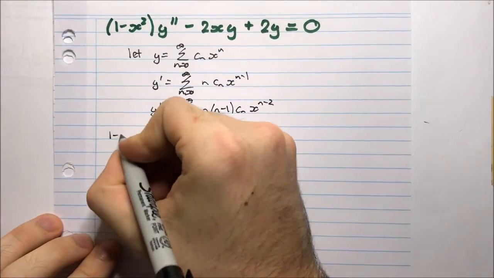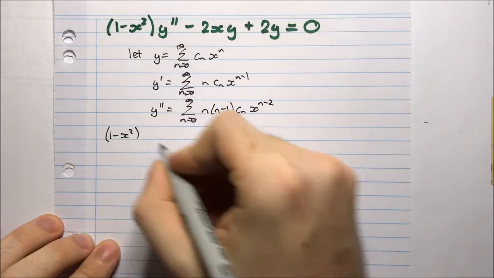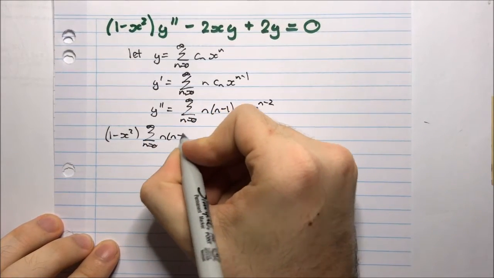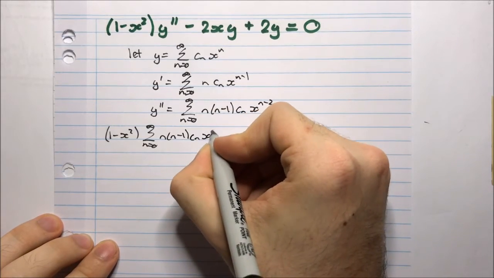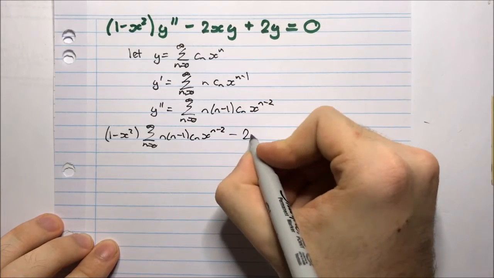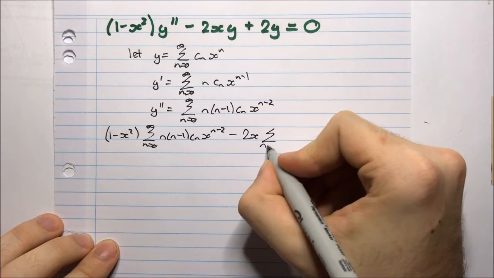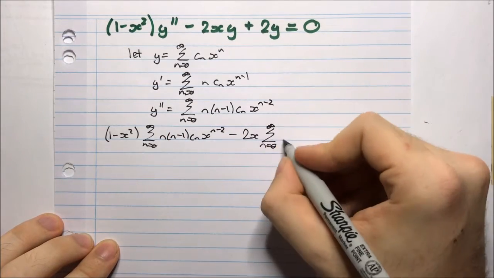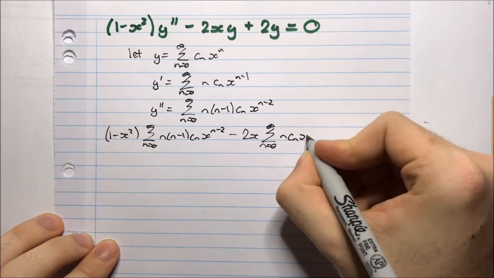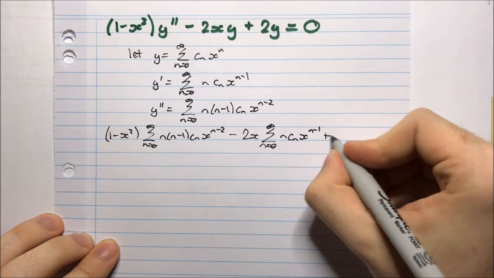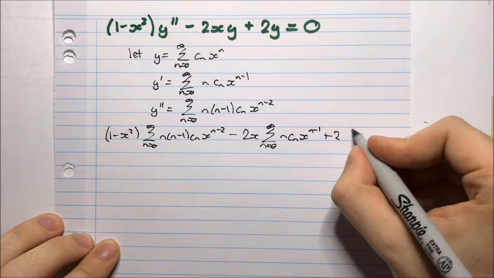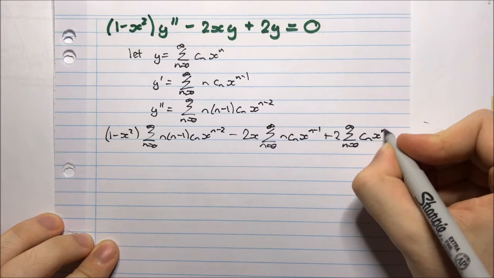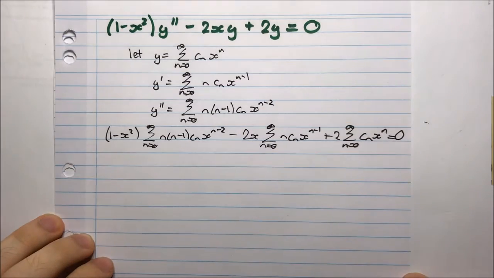So I'll get 1 minus x squared times this sum, n times n minus 1 Cn x to the n minus 2, minus 2x times this sum, n equals 0 to infinity, n Cn x to the n minus 1, and then plus 2 times this sum, n equals 0 to infinity, Cn x to the n is equal to 0.